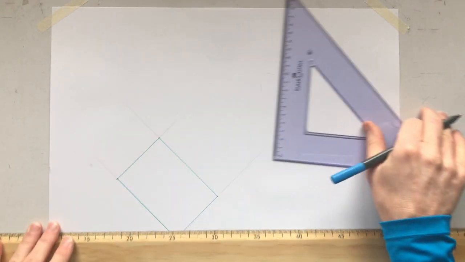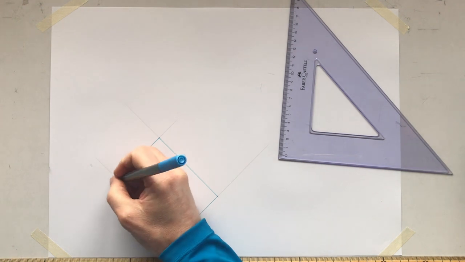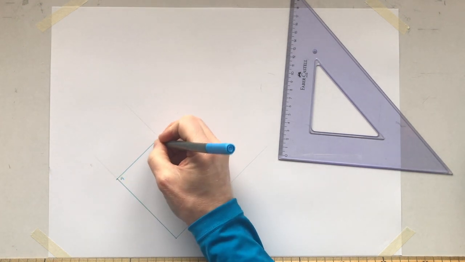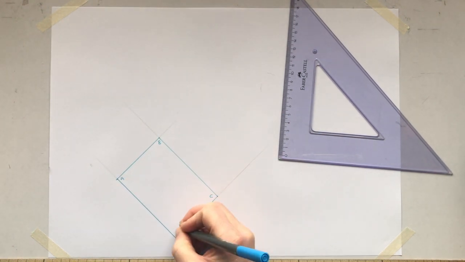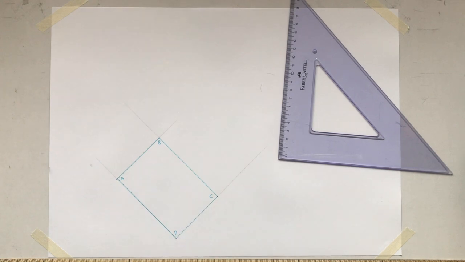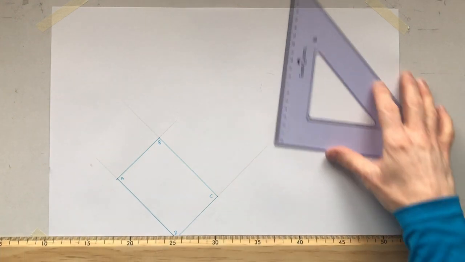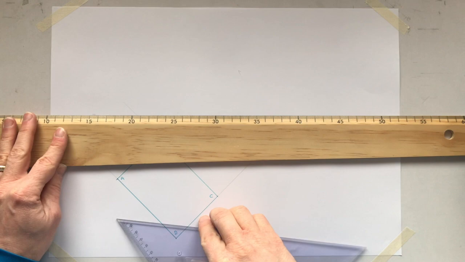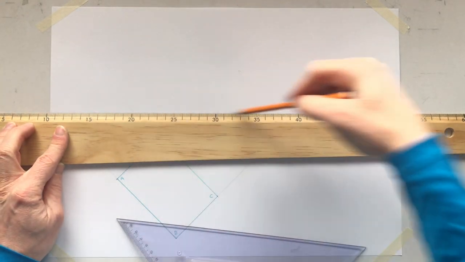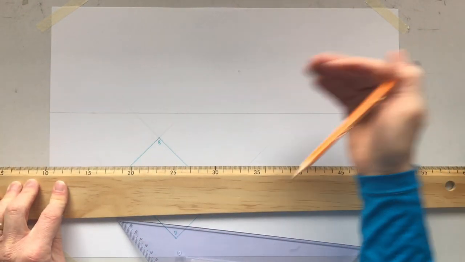So that's all of those, and again, I'm going to go ahead and label them. So I'm going to call that corner A, B, C, D. Okay, it's just easier to know what corners we're talking about. I'm now going to go and draw an XY line. So I'm going to draw it across the middle of the sheet. Okay, so this is my ground line.